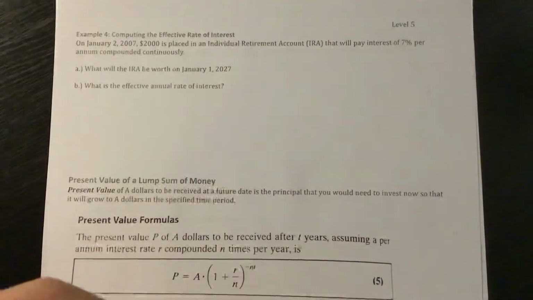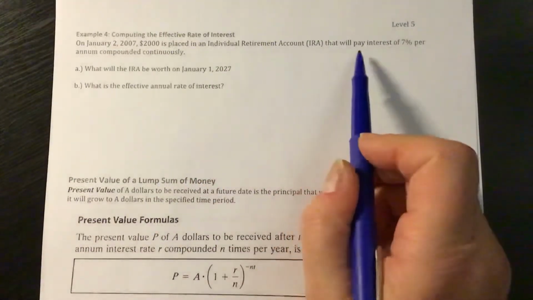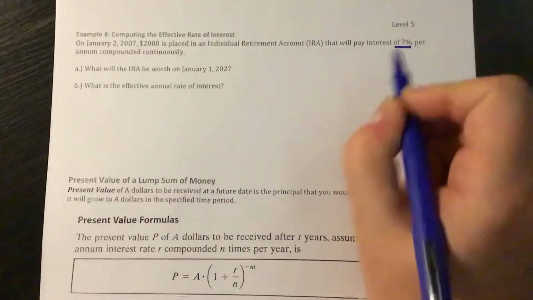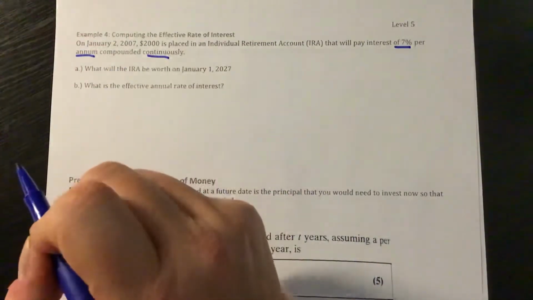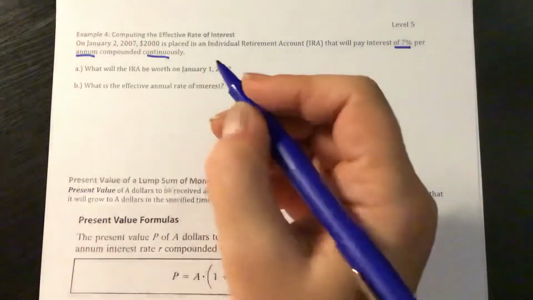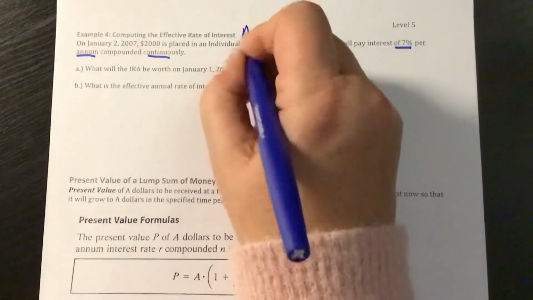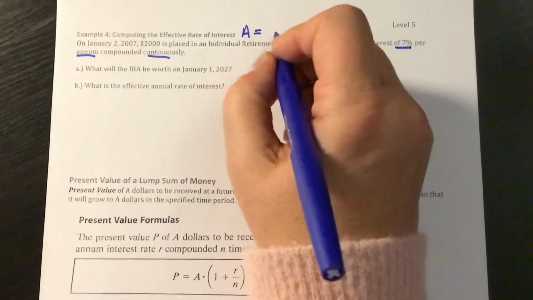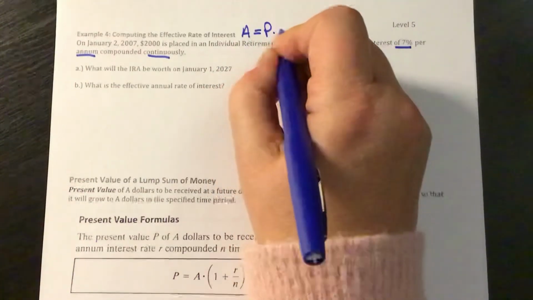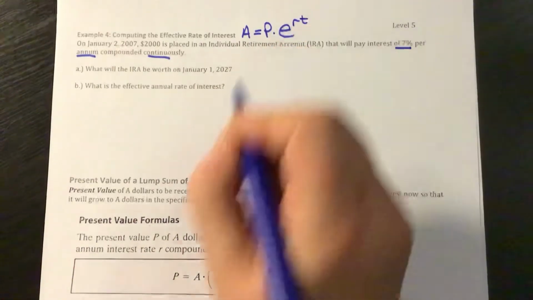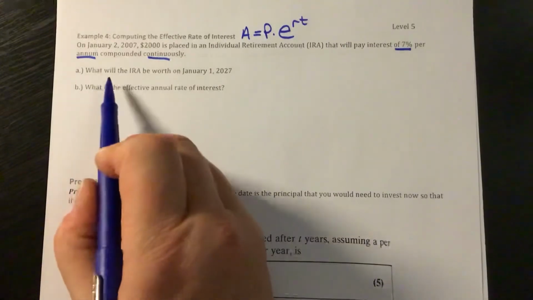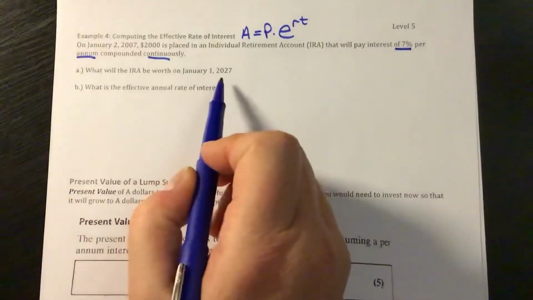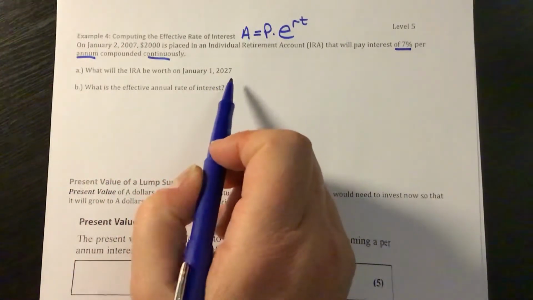It's an investment. And they're going to pay you interest of 7% per annum, compounded continuously. So when I think of compounded continuously, I always want to write that formula down. A equals P times E to the RT power. The first part says, what will the IRA be worth on January 1st in 2027?